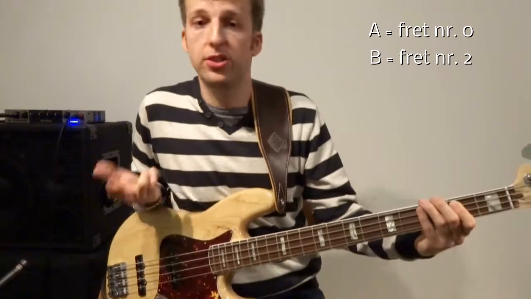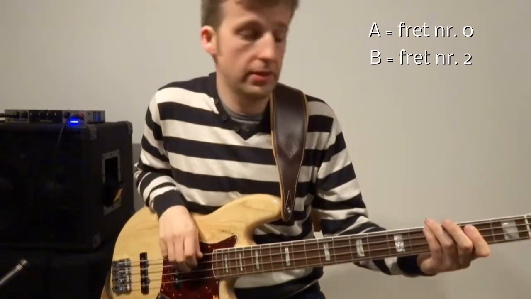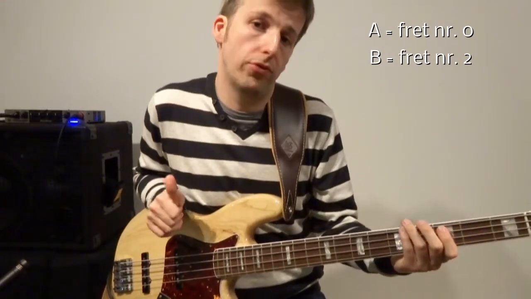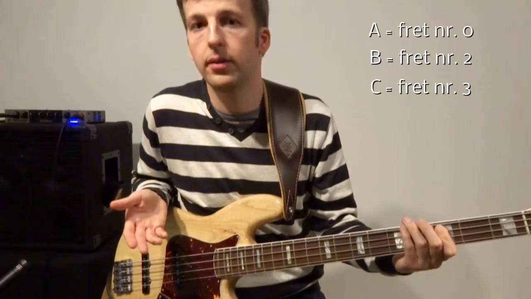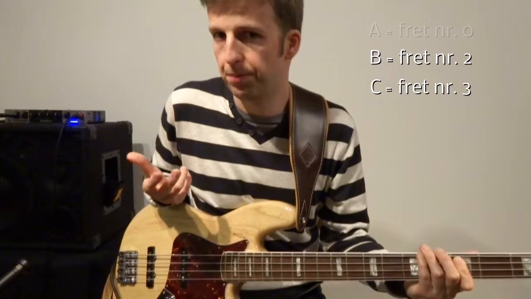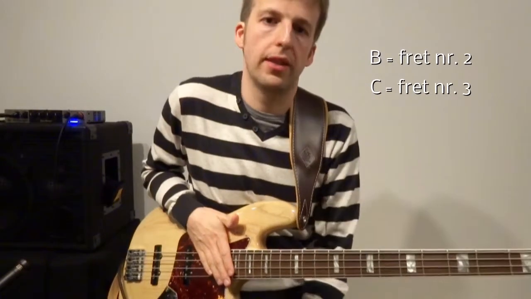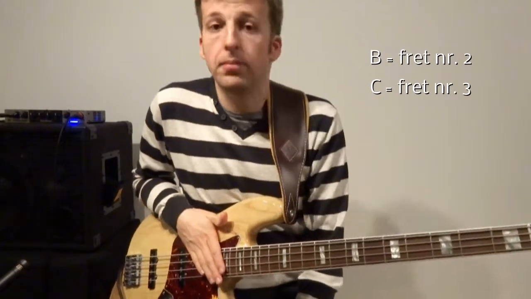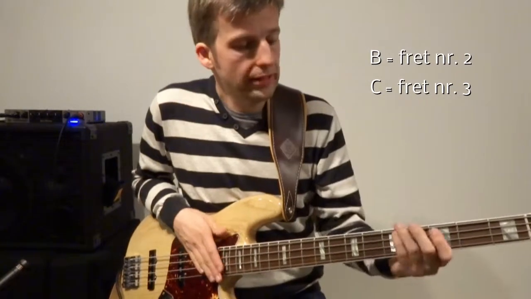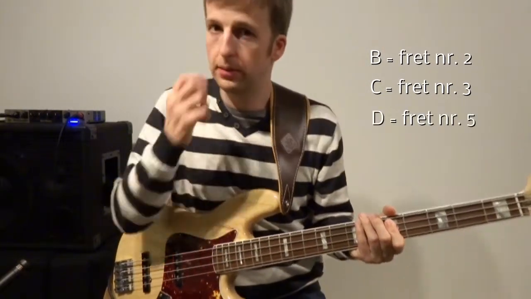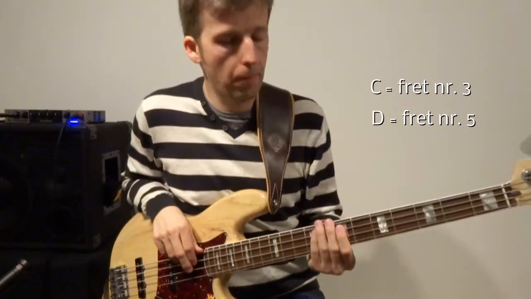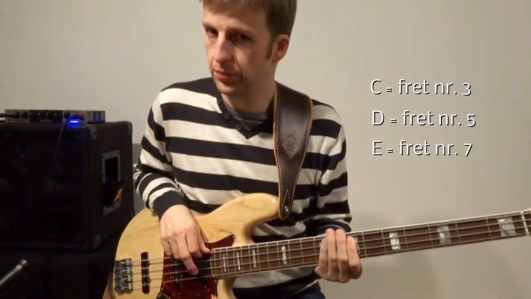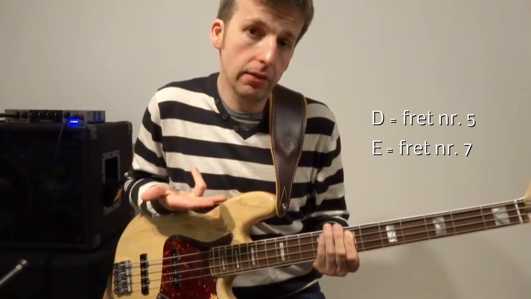Now to get to the C, this is the first exception, you only have to add 1 fret, so plus 1. 2 plus 1 equals 3. So that's the C. Again, add 2 frets and you get the next letter, namely D. 2 frets more, you get the next letter E.